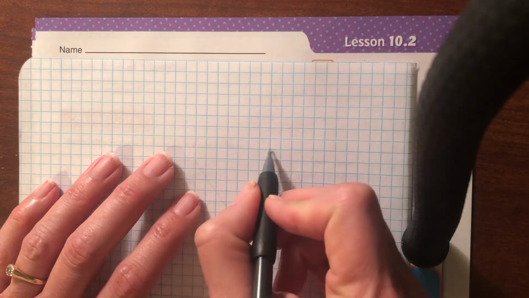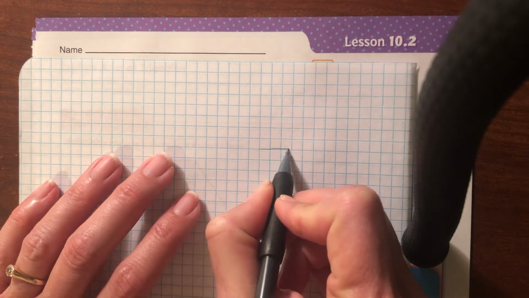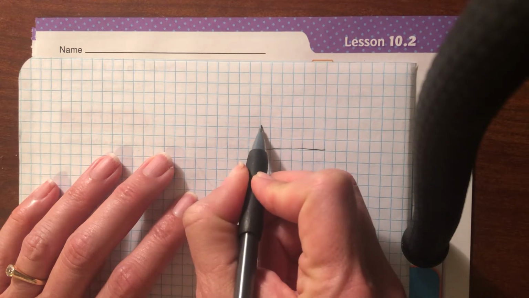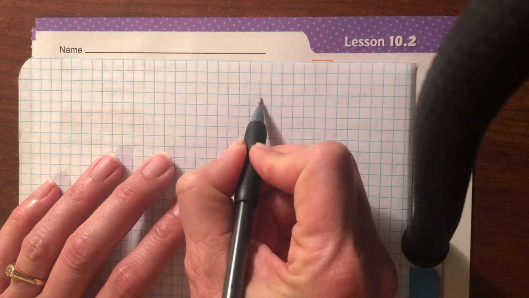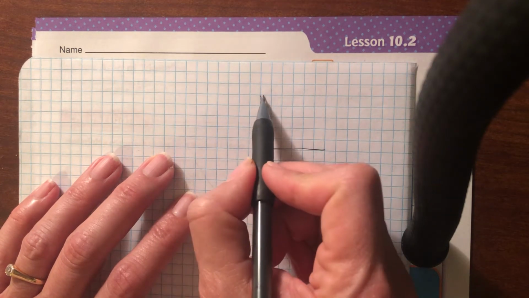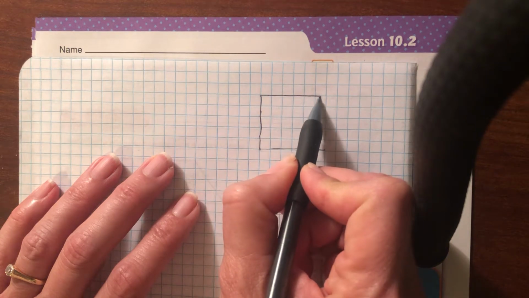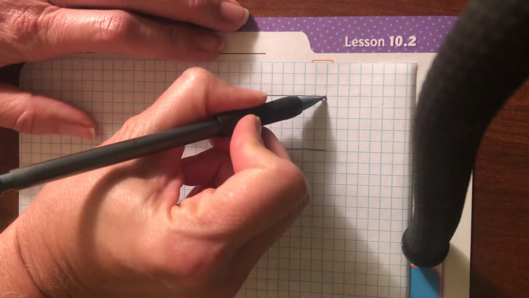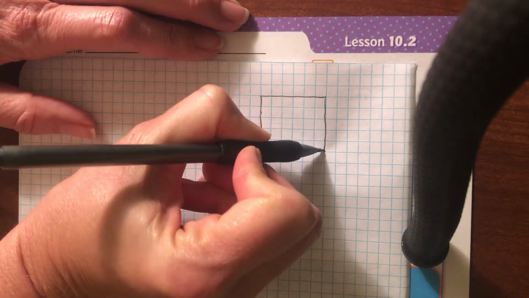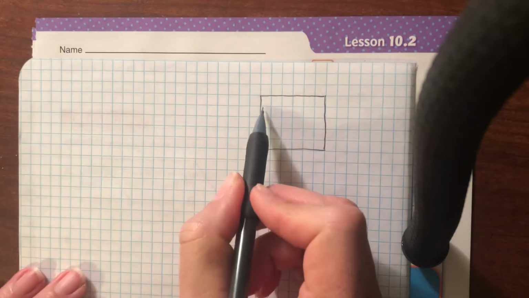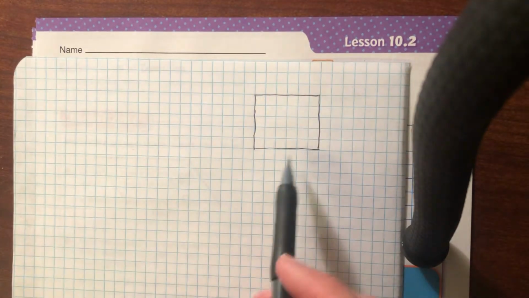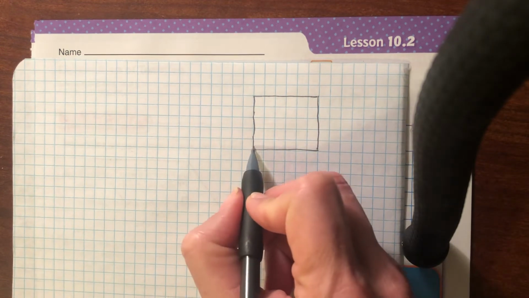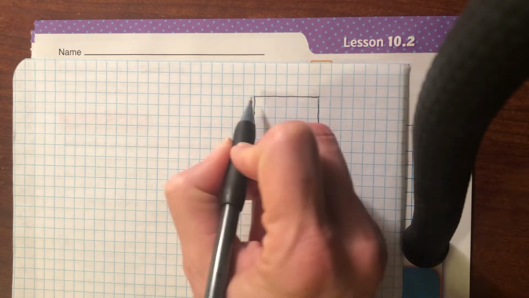Okay, so a base of 6. So 1, 2, 3, 4, 5, 6. A height of 5. 1, 2, 3, 4, 5. Now we know why we need the ruler. Look at that line. It's terrible. 1, 2, 3, 4, 5, 6. A little better. And 1, 2, 3, 4, 5. All right. So 5 tall, 6 across. And so this is a parallelogram. It's also a rectangle because it does have right angles. These lines are perpendicular.